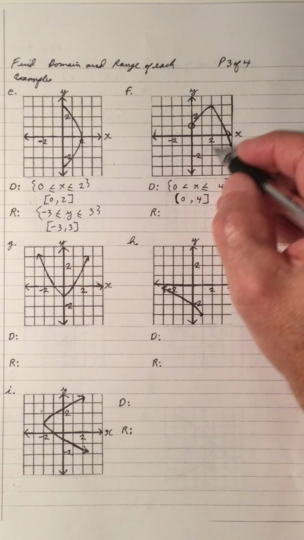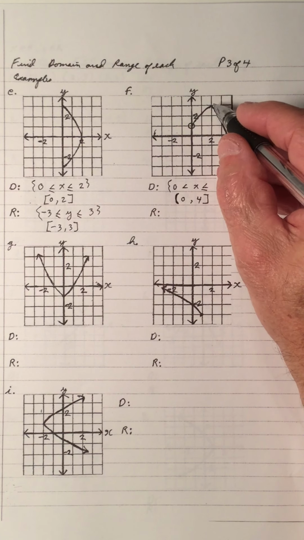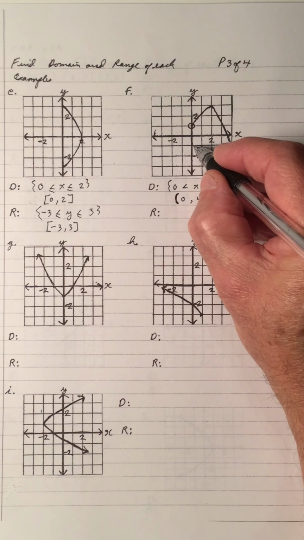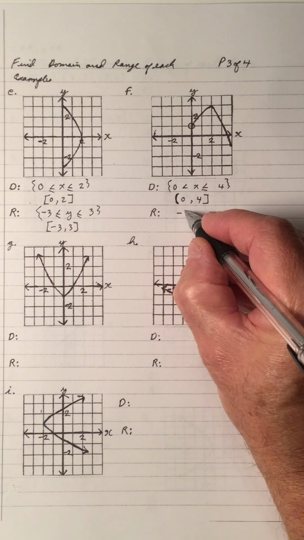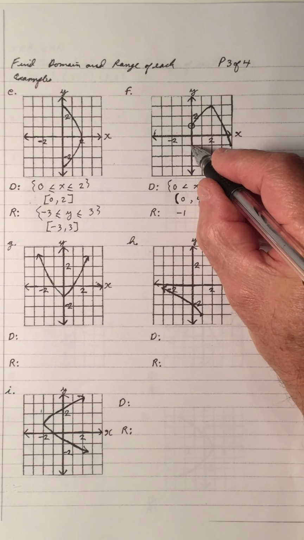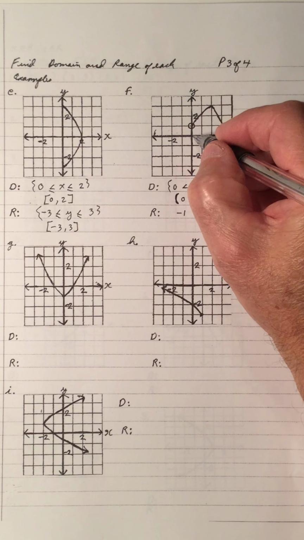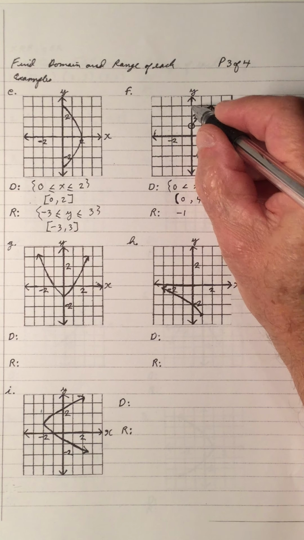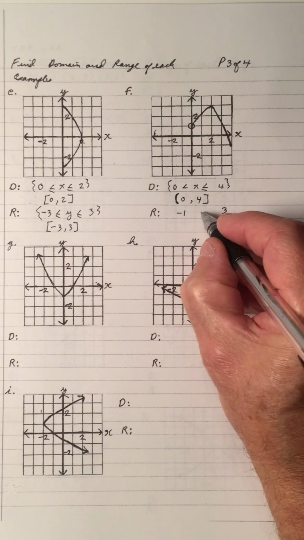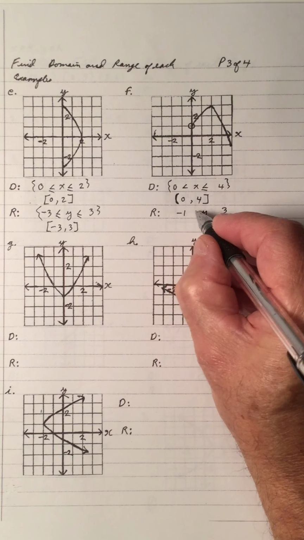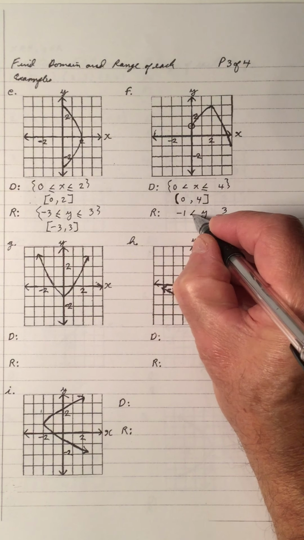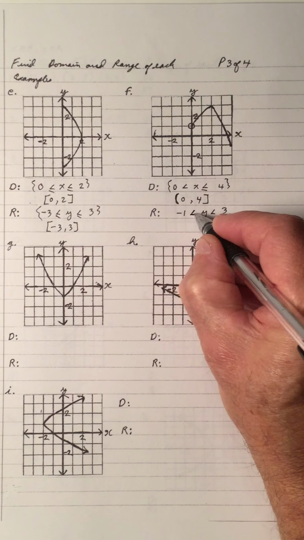And the y values are going from the y's. The smallest y value is -1, and the largest y value in this graph is 3. And that's y, because y is the range, so we're looking at the y's, less than or equal to.